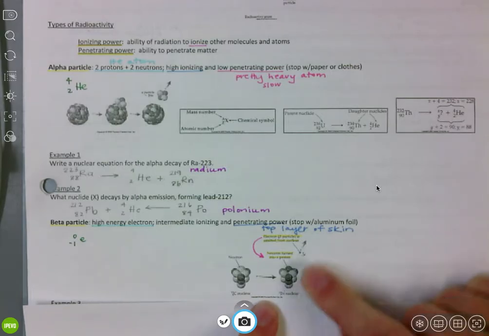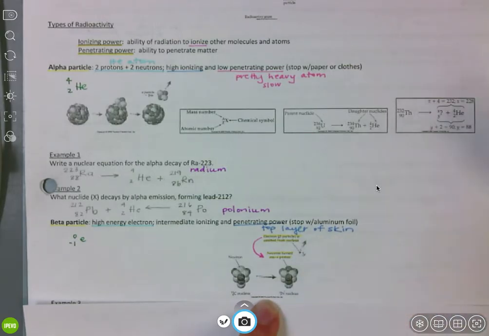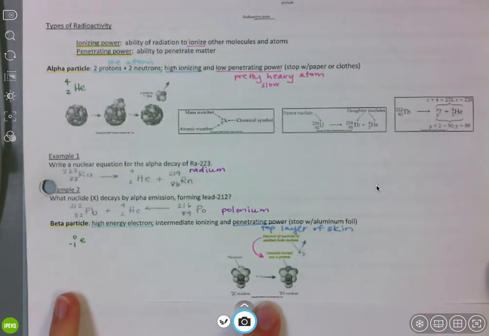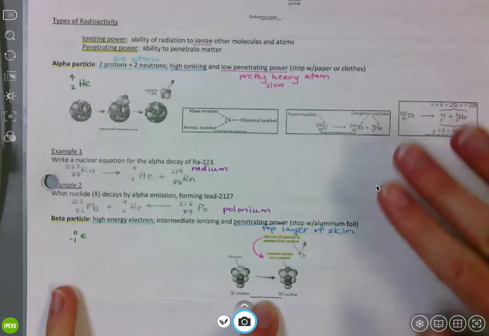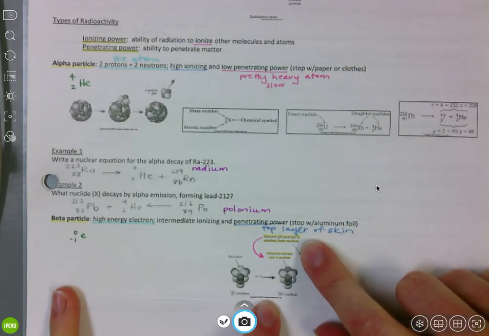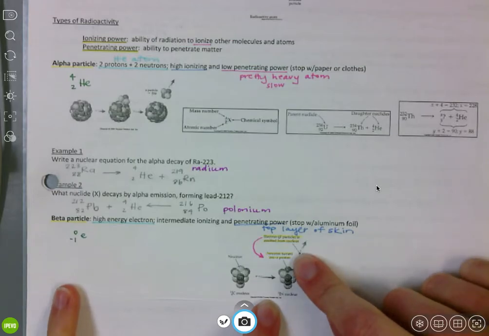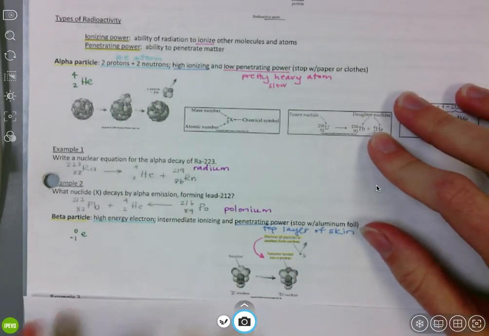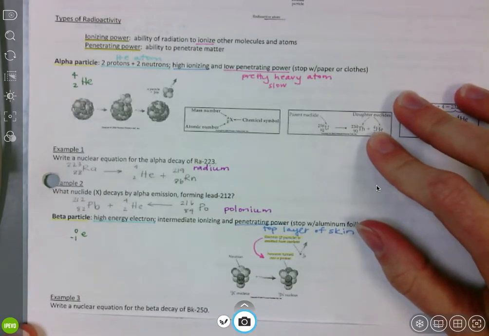We are turning a neutron into a proton, so we are basically getting another proton, which changes us into another element, because elements have a specific number of protons for each of them. So with beta emission, we're releasing a beta particle, and we're turning a neutron into a proton, so increasing our atomic number by 1.